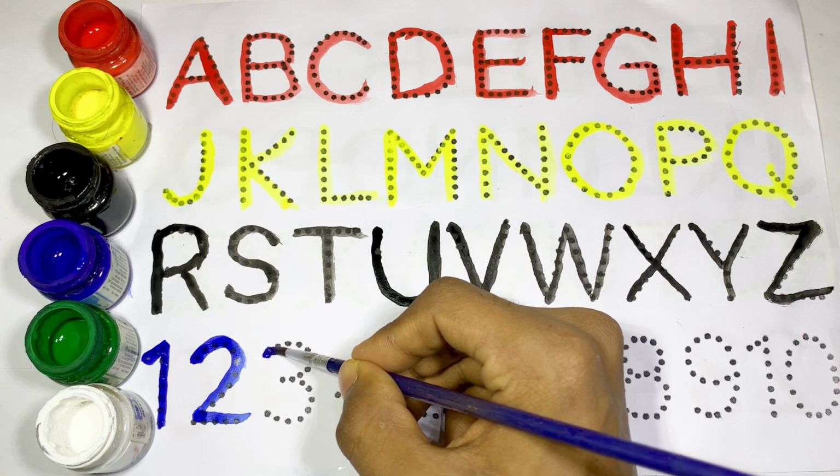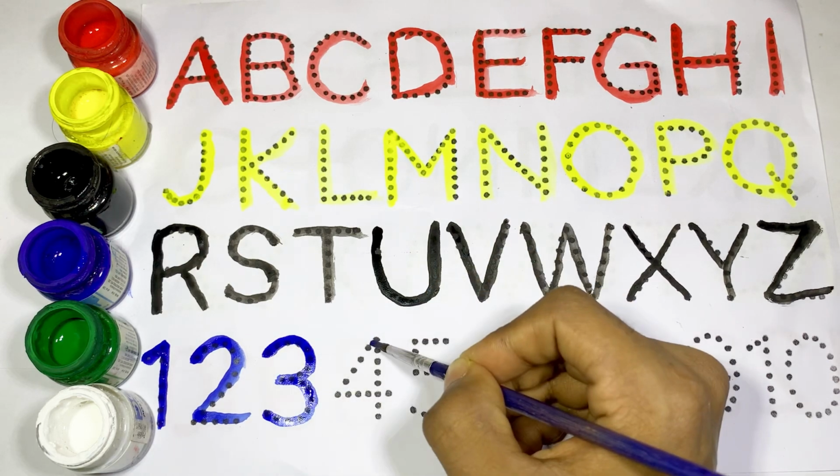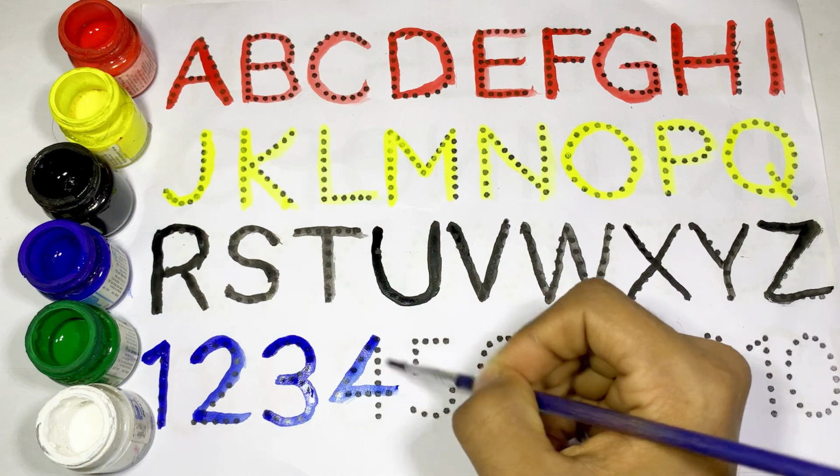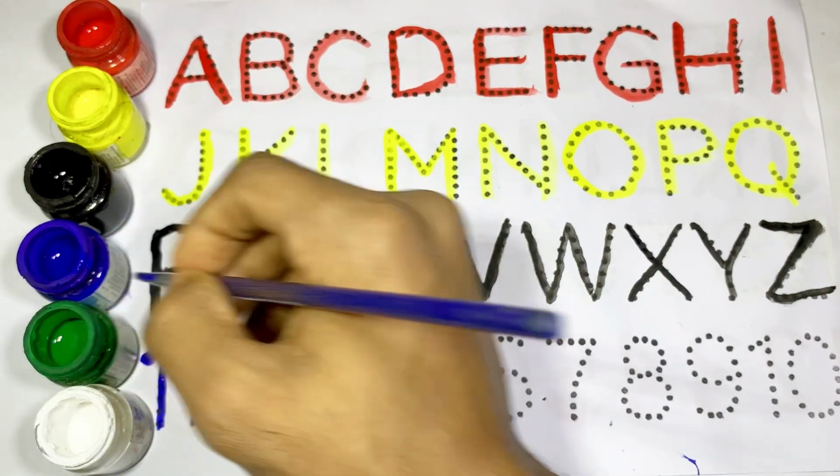3, T H R E E, 3. 4, F O U R, 4. Kids again use blue color and draw.